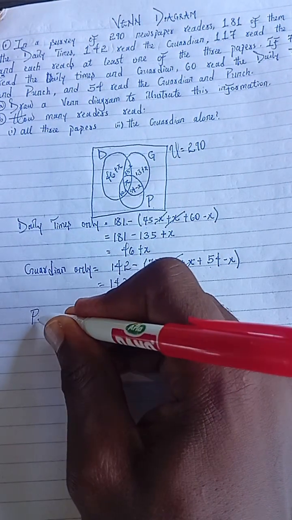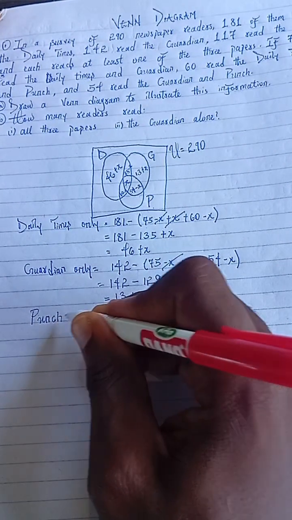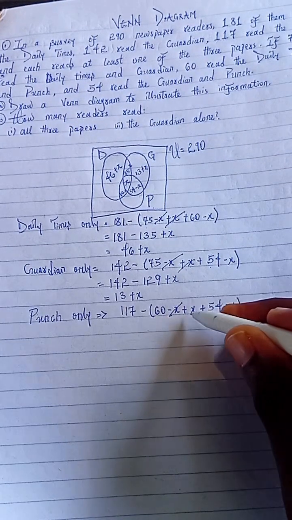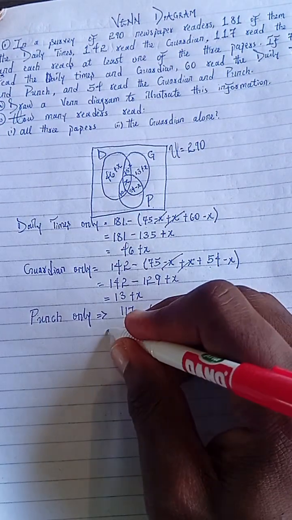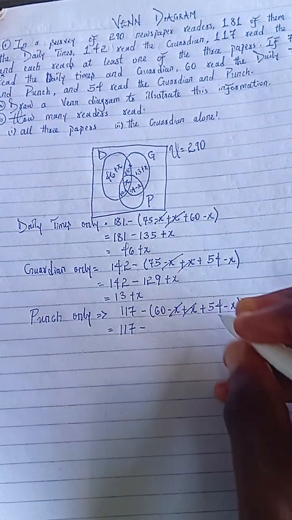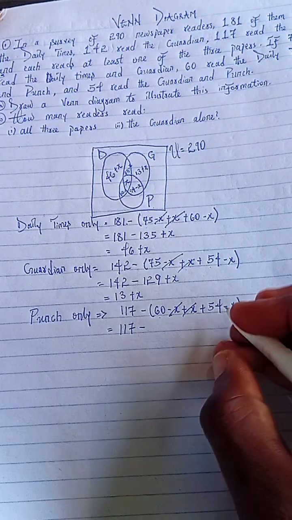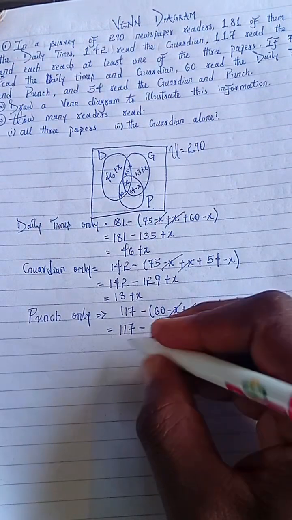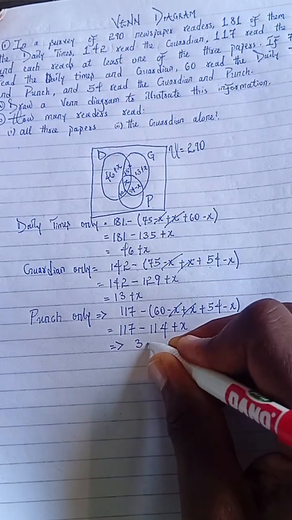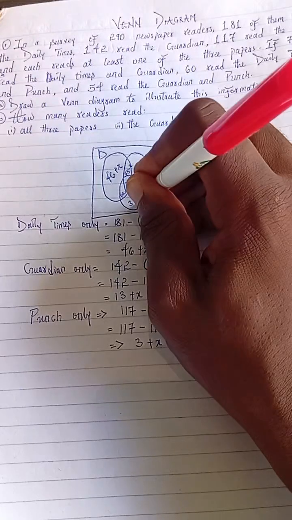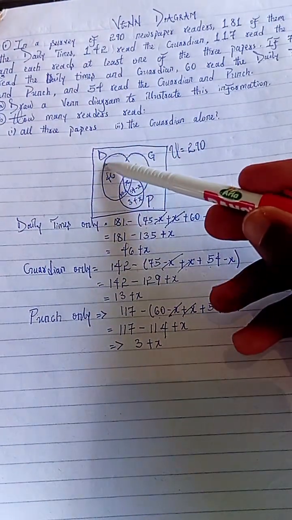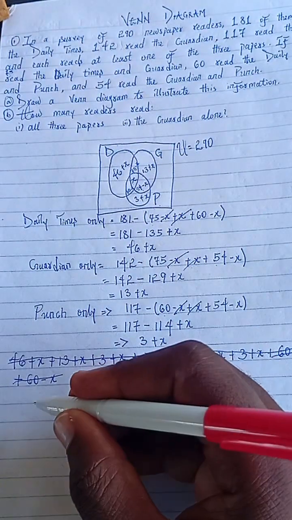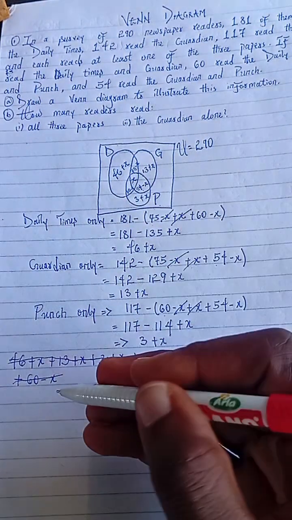The last one we're going to solve before we get to solve for the value of X is Punch only. Just the same way we followed for Guardian and Daily Times only, this cancels out this. So from here we'll have 117 minus 60 plus 54, that is 114, then 117 minus 114 is 3, plus X. That's for Punch only. Now we'll combine everything that we have in here and equate it to 290. Now I want us to go through this together.